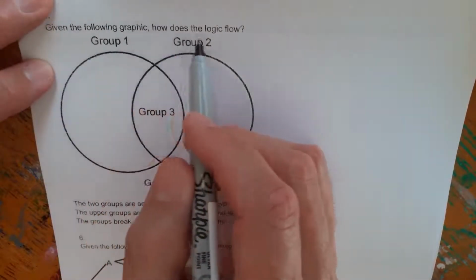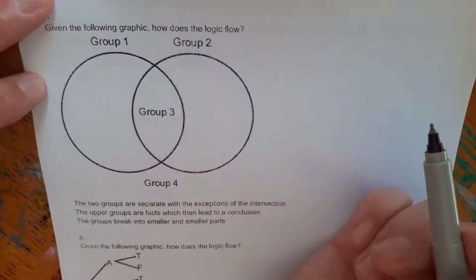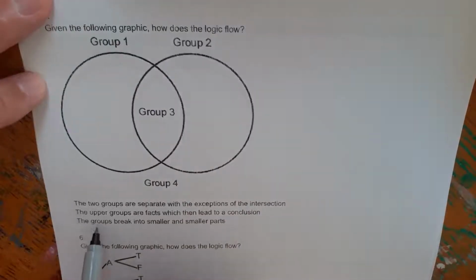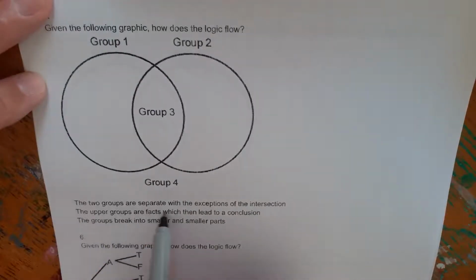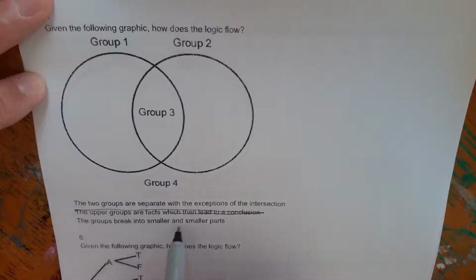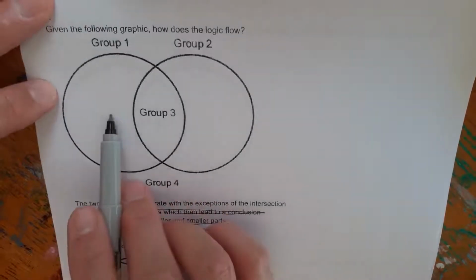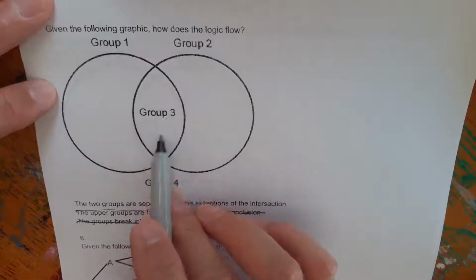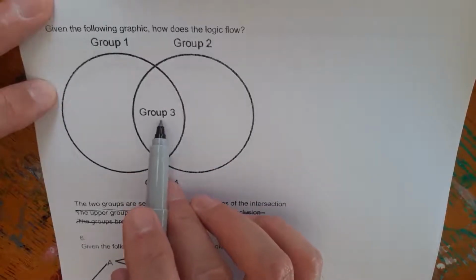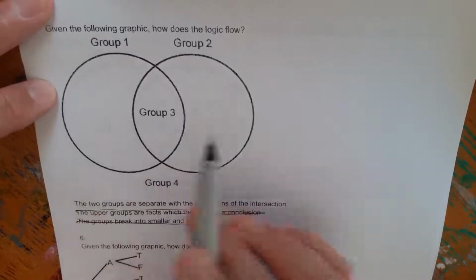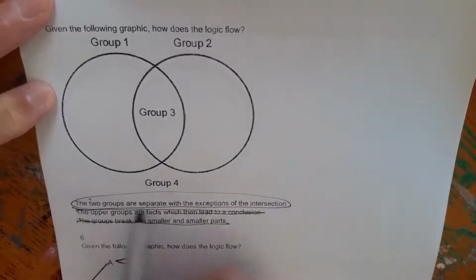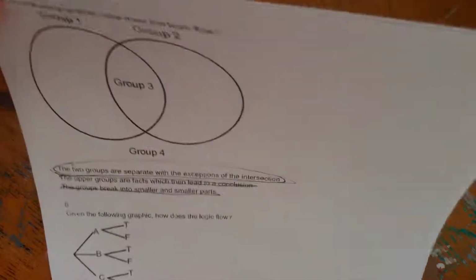Given the following graphic, how does the logic flow? That's interesting. I'm curious what they got. So this is the upper one. We just did that. It leads to the bottom. That's out. The groups break into smaller parts. No, this one is the two groups are separate with the exceptions of the intersection. Two separate groups, and then they have a crossover. And for this group here, this is an intersection of the two. Okay, so we're going to go with this one. I see where they're headed.